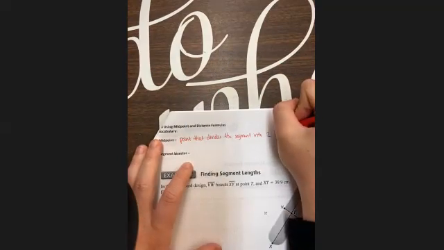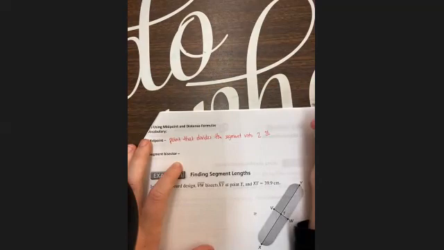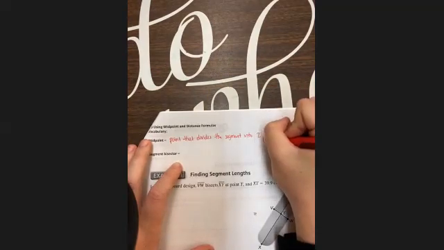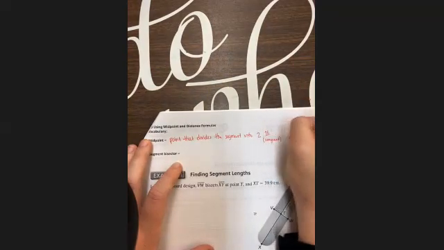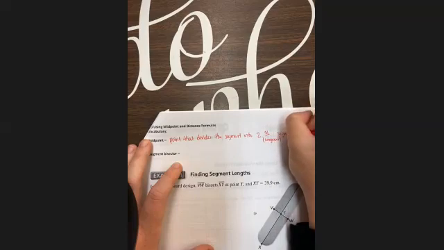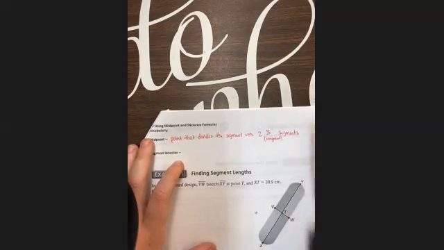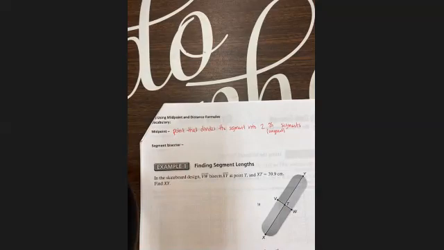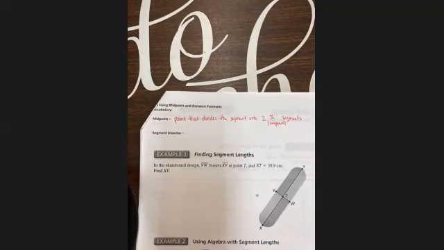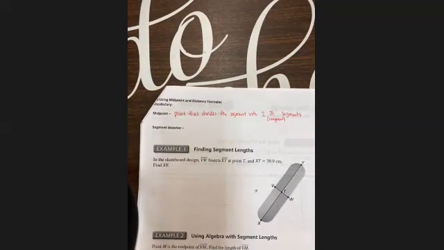I'm going to use this symbol, which we know means congruent. So if you want to write the word congruent, you can. That's just a good note-taking tool to abbreviate where you can. And since we have a symbol for congruent, why not use it, right?